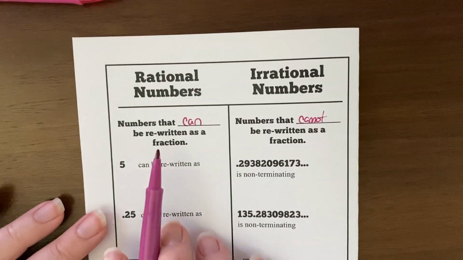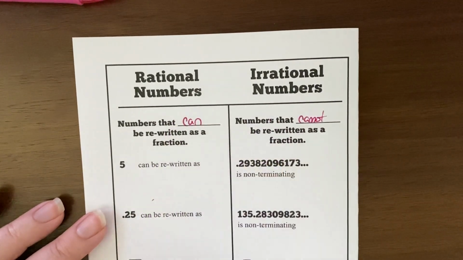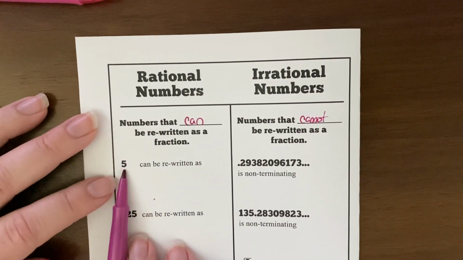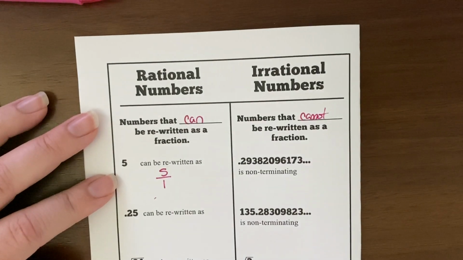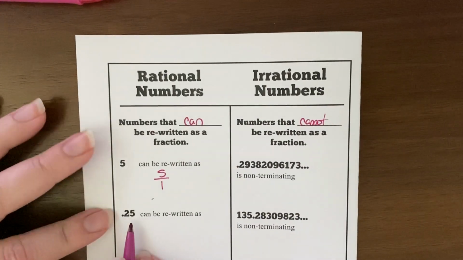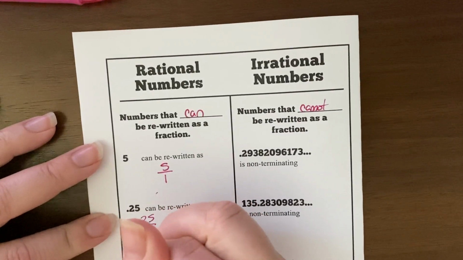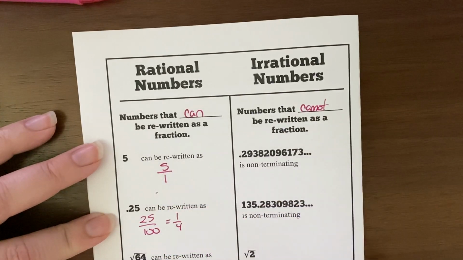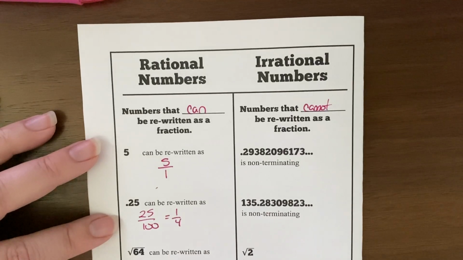Okay, so if you can rewrite a number as a fraction, it is rational. If you can't rewrite it as a fraction, it's irrational. So let's look at some examples here. The number 5. You could write that as 5 over 1, which is a fraction. That makes this rational. Same thing with 0.25. That's 25 hundredths. So 25 over 100 also reduces to 1/4. Okay, no matter what fraction you make it into, if it can turn into at least one type of fraction, you've got a rational number.